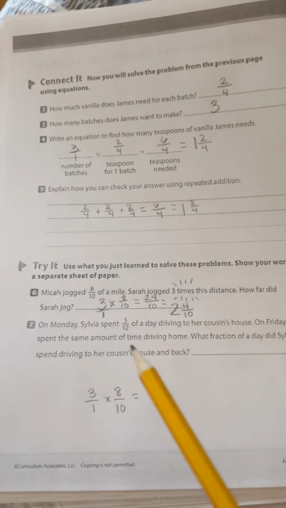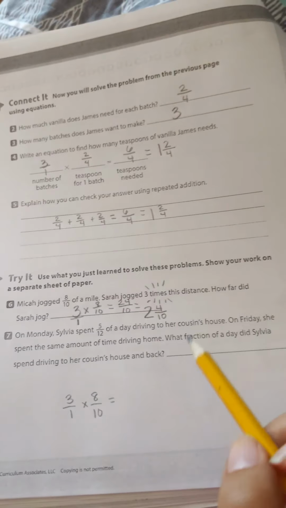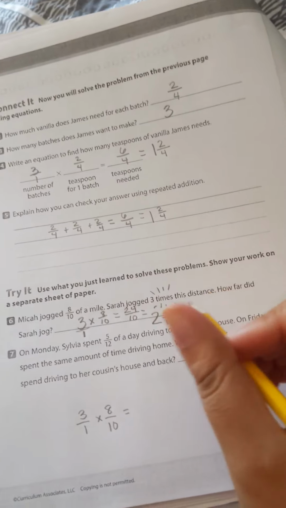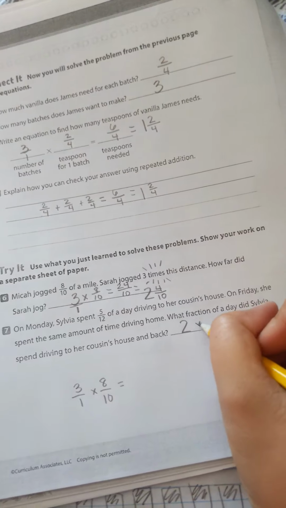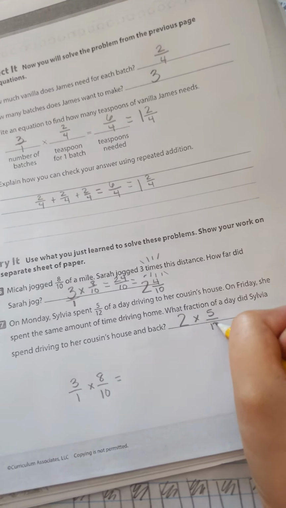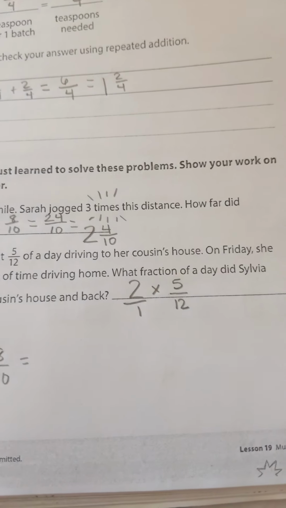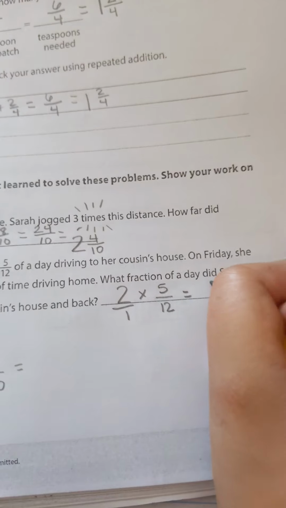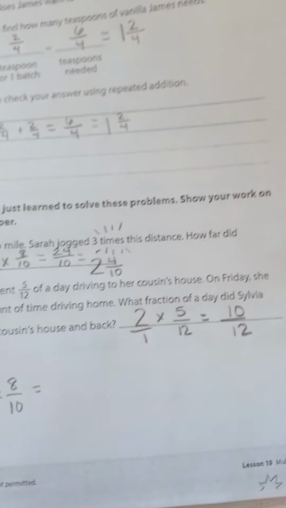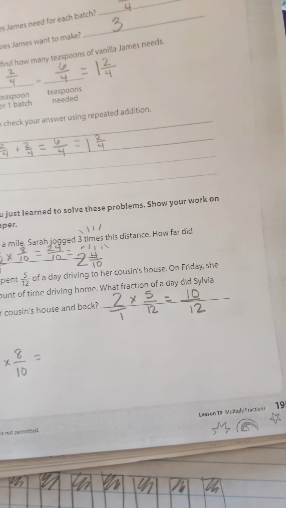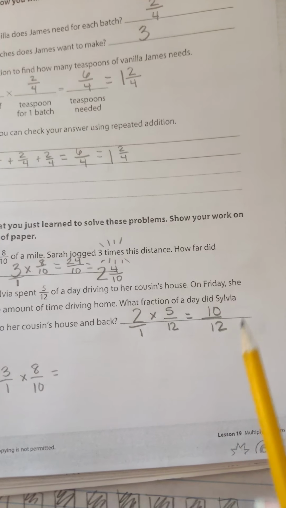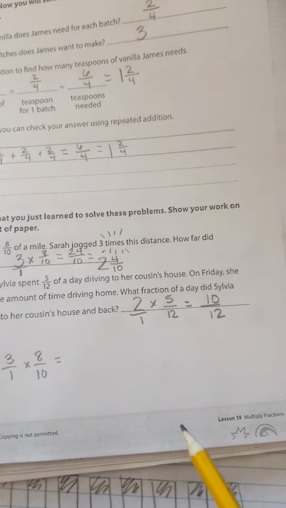So she went 5/12 of the day 2 times. So 2 times she went 5/12. Slap that over 1 so I don't change the value. 10/12. She spent 10/12 of the day driving to and from her cousin's house.